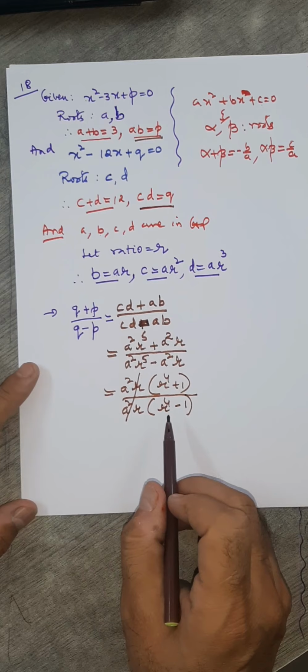Now I'll take A common again and I'll take LCM. So LCM will be ABC. What I'll get here? B is there, so this is AC, C is there, AB, A is there, so this is BC. Same thing I'll do here also. I'll take B outside, ABC LCM. Here same thing, C is there, so AB plus BC plus CA. Just observe, I'm taking LCM. Take C outside, ABC LCM. Here again you will get AB plus BC plus CA.